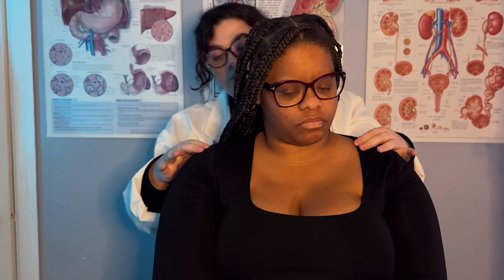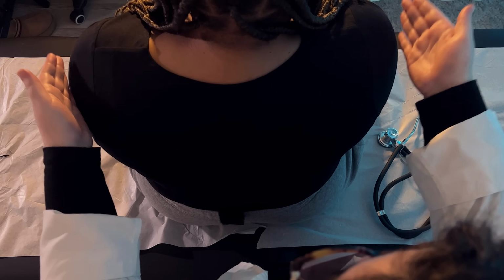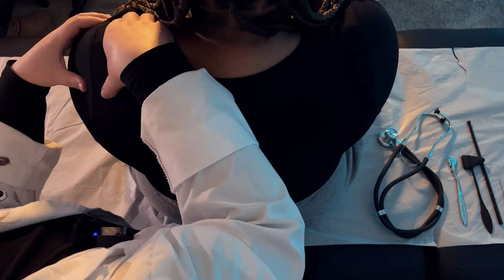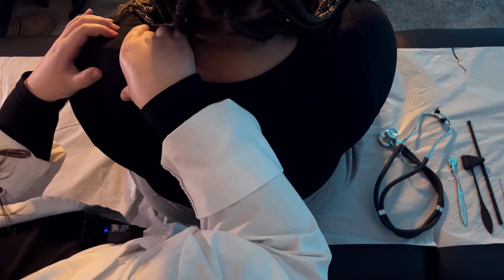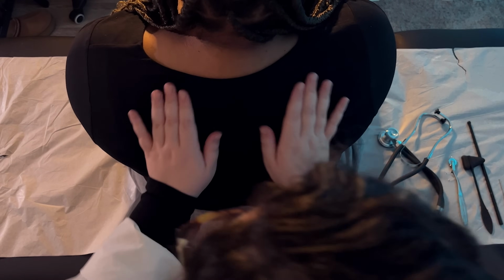I oftentimes like to assess these issues from more than one angle. So I do think you are due for a realignment with your chiropractor for sure, specifically for that misalignment of the shoulder here. But I also think some holistic therapy would be beneficial. So if you're open to it, I do have a couple Eastern medicine specialists that I can refer you to.